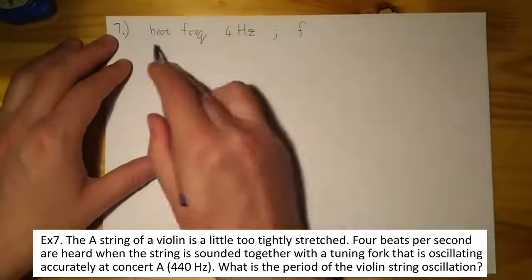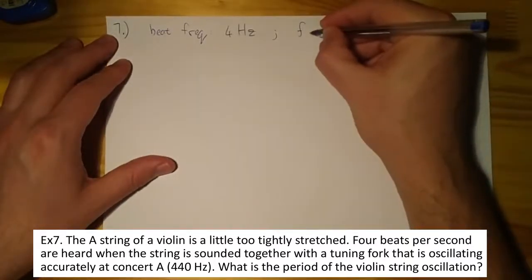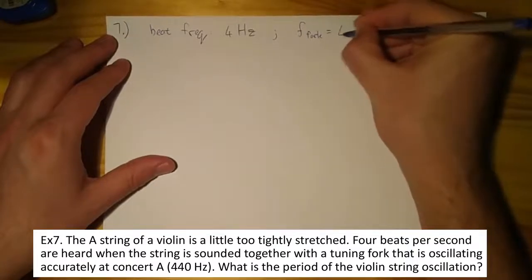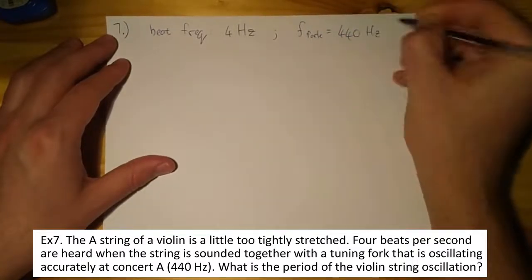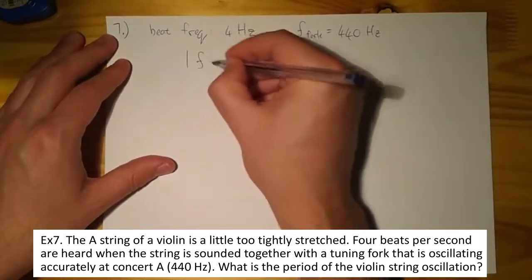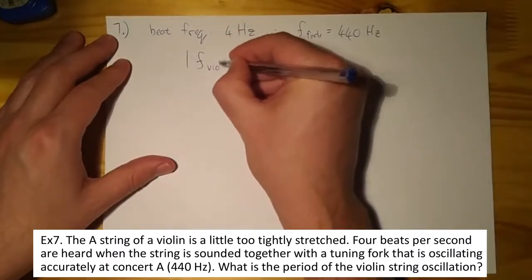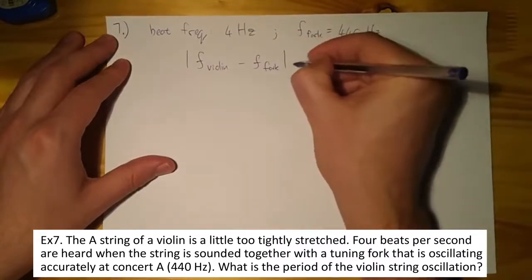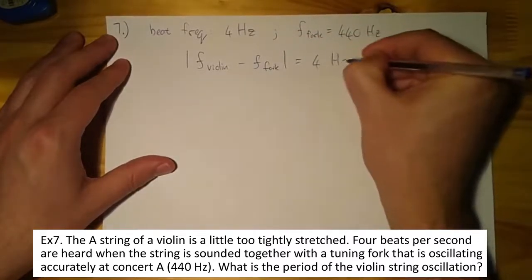So we know the beat frequency is 4 Hz and the known frequency of the fork is 440 Hz. And because the beat frequency is 4 Hz, that means the absolute difference between the violin and the fork is 4 Hz.